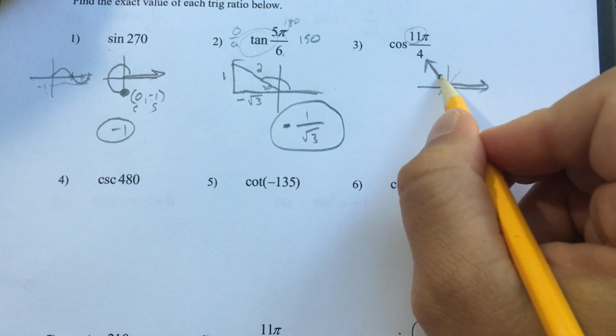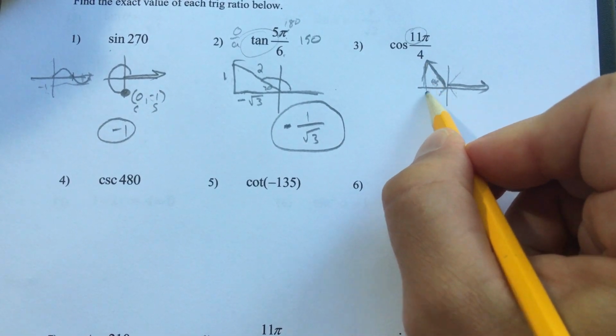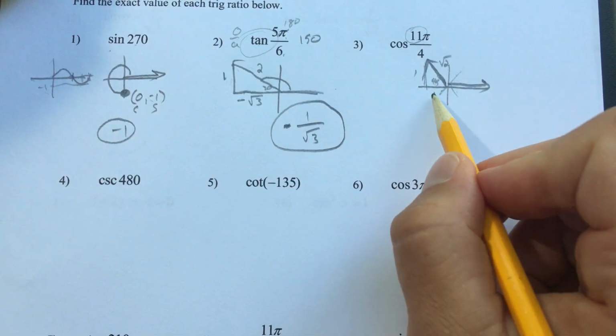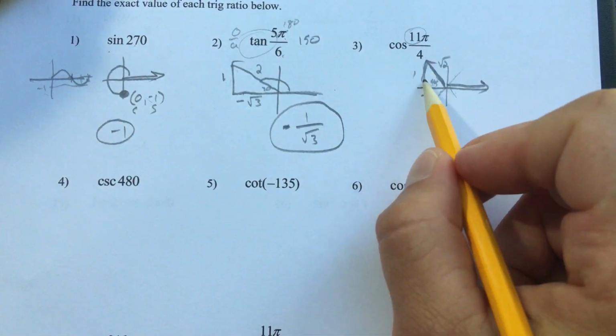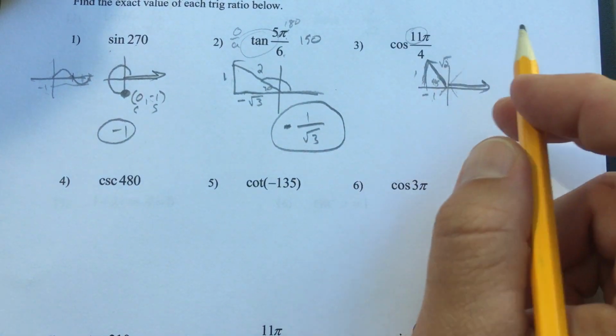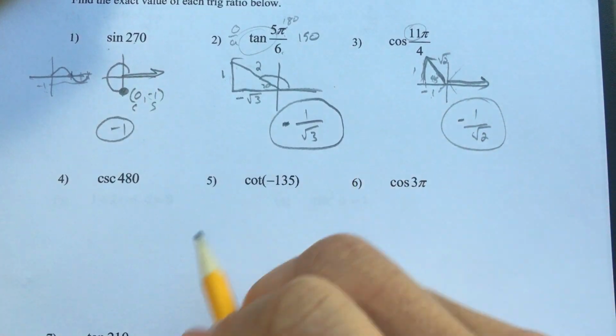Obviously, you can do the degree and flip around. That's up to you. So 45 is our reference angle. That makes this 1, 1, and square root of 2. Again, I went in a negative x direction, but a positive y direction. So now I use cosine. Cosine is adjacent over hypotenuse. So -1 over square root of 2. And there's my answer.